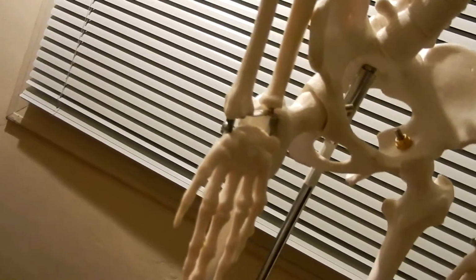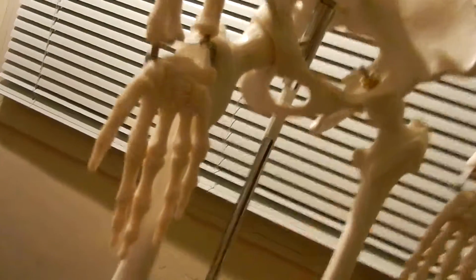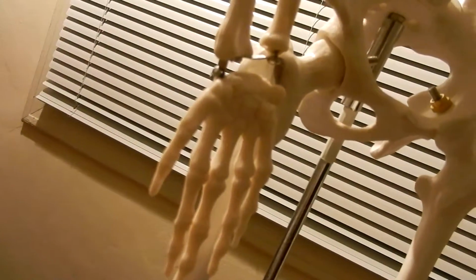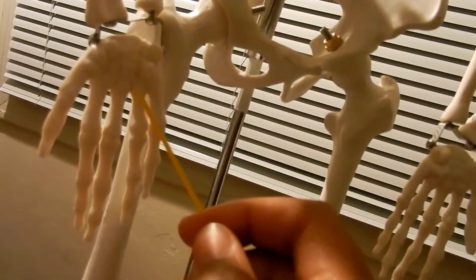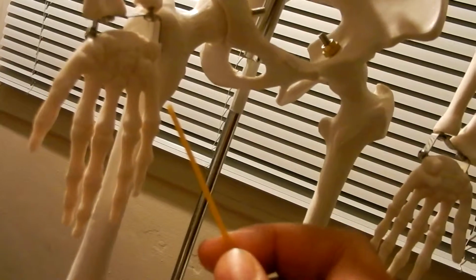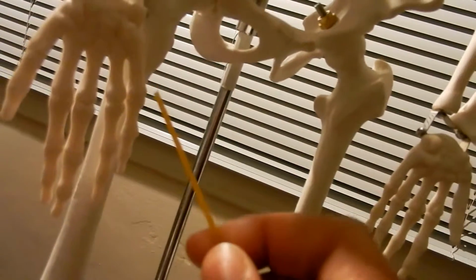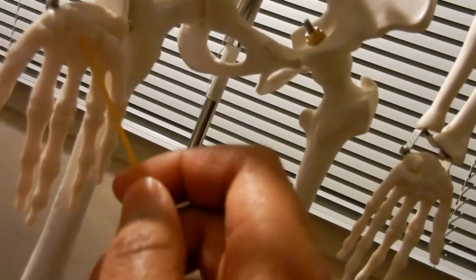And next, we will go down to the distal row, which is just a row down. This row here. And we will start with the trapezoid here. And from the trapezoid, we will go over to the capitate.